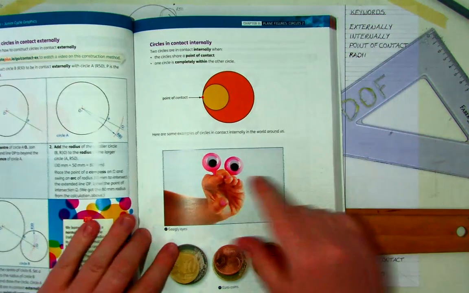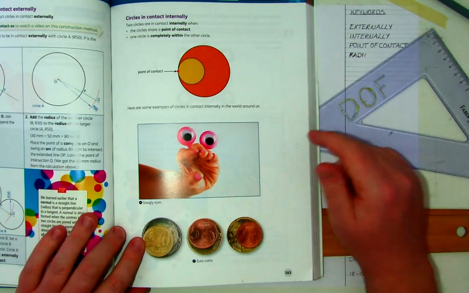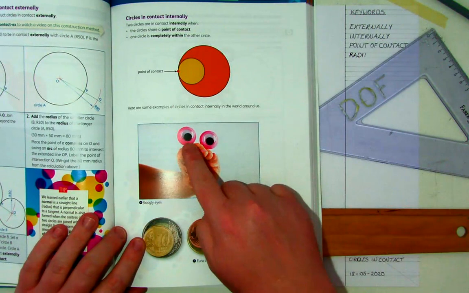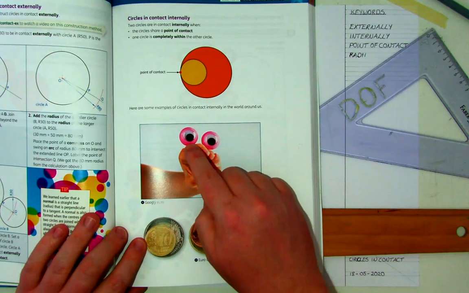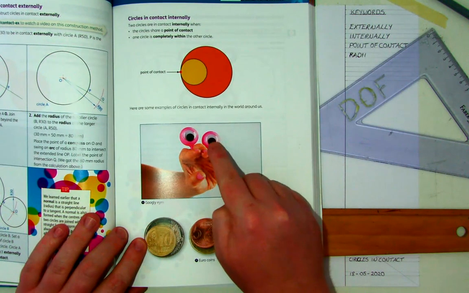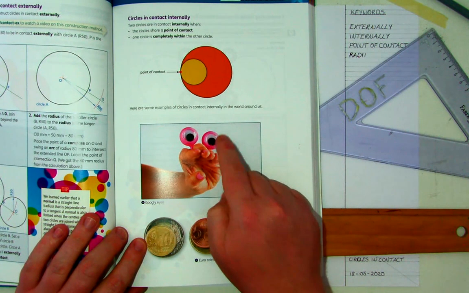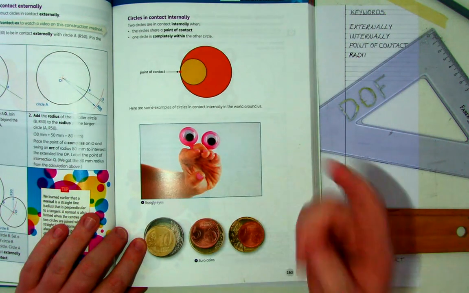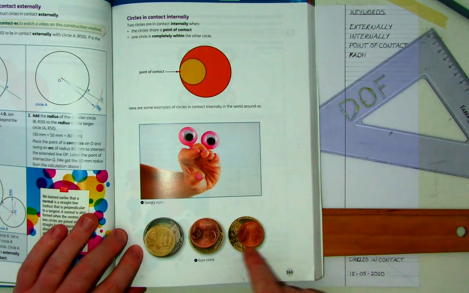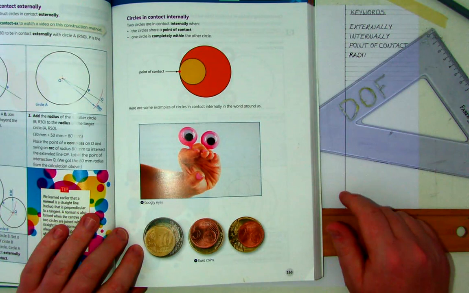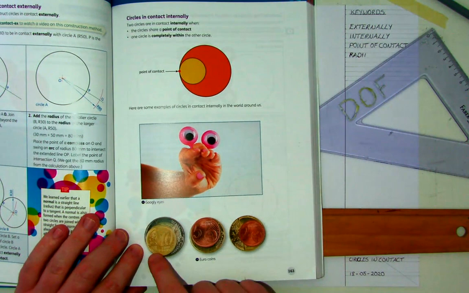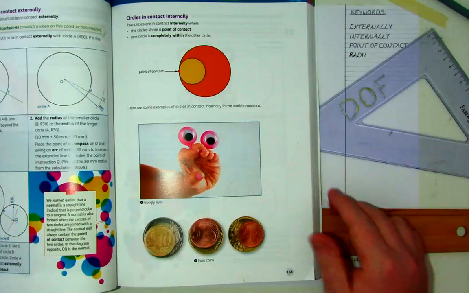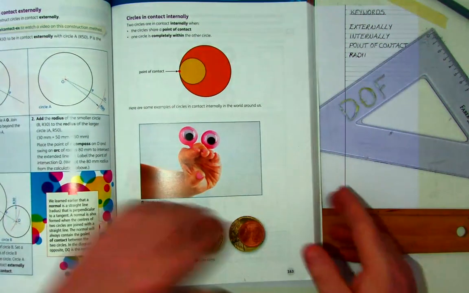So you can see the examples here, these googly eyes that you can buy in pound shops or whatever. The black circle will be touching the transparent circle at the bottom here at one point. And they've done the same here with some euro coins if you want to do it yourself. So one circle is completely within another circle and it shares one point of contact. If we wanted to do something like that, how would we do it?